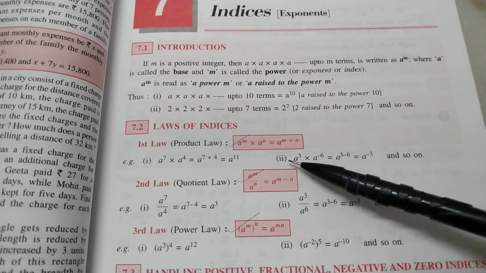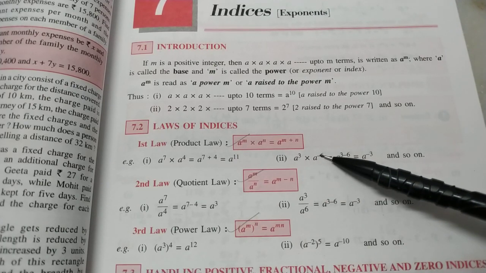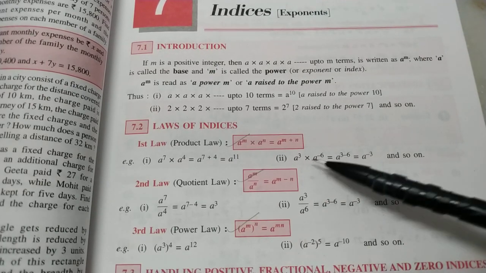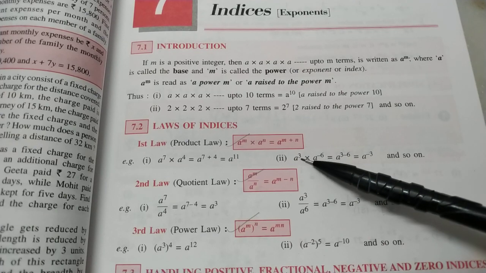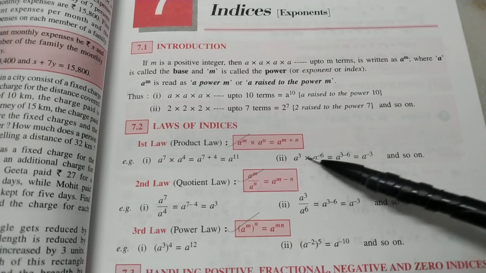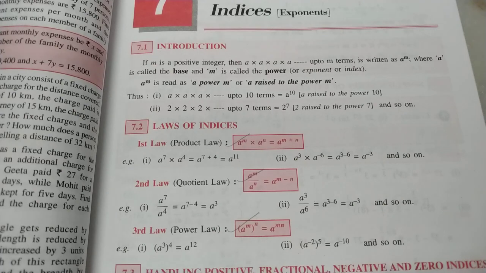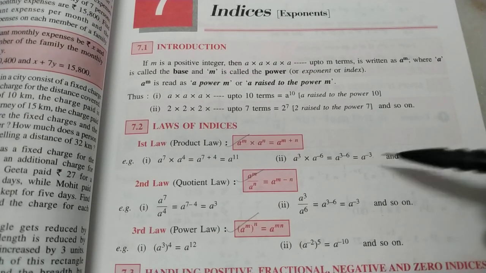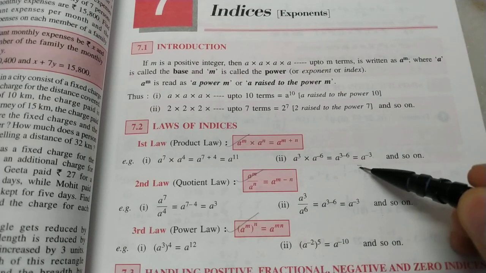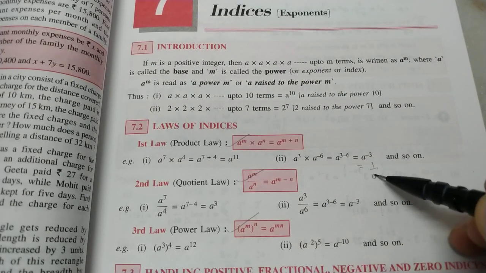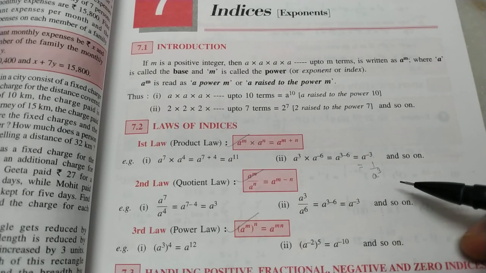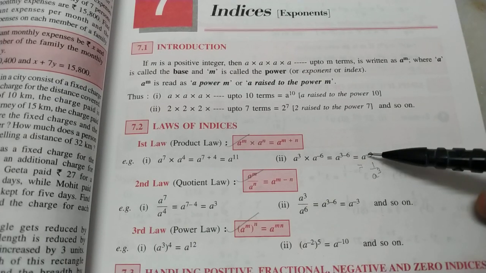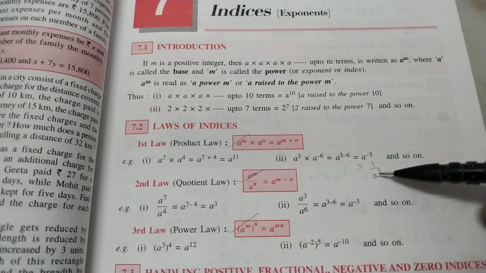On the other hand, a raised to 3 into a raised to minus 6 is a raised to 3 plus minus 6, because the base is the same, which is 3 minus 6, which is minus 3. By the way, this negative power can also be written like this: 1 upon a raised to 3. So when you want to convert a negative power into a positive power, just do the reciprocal.